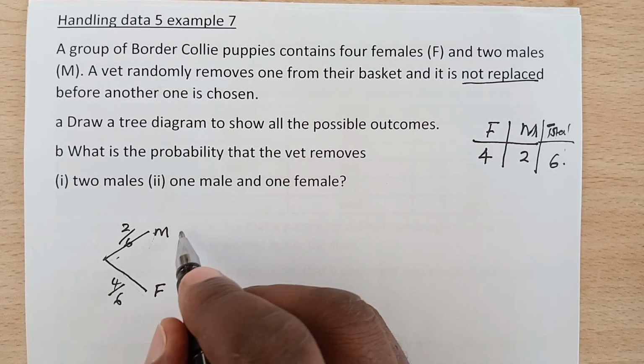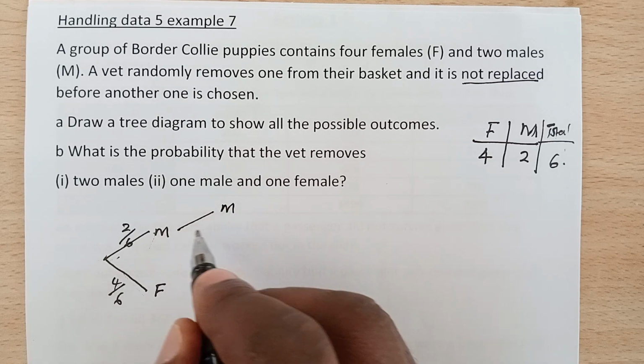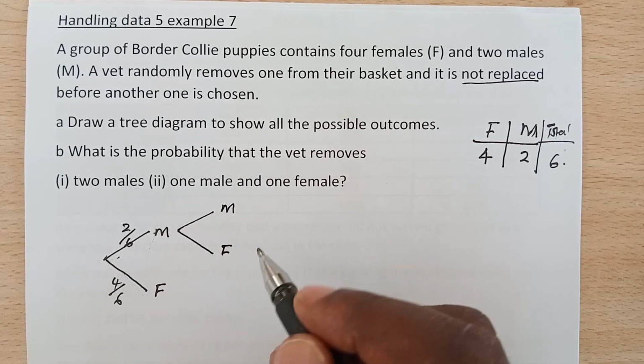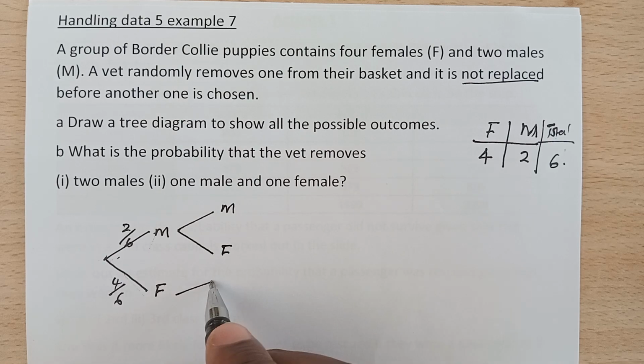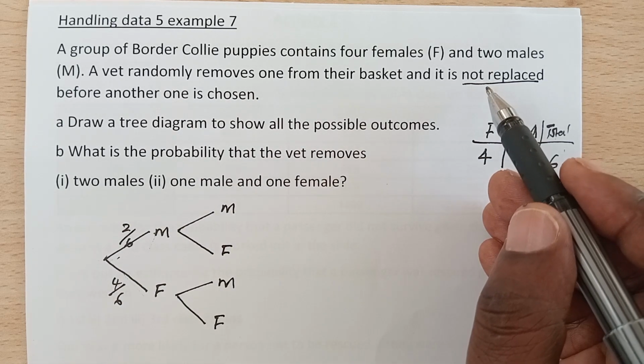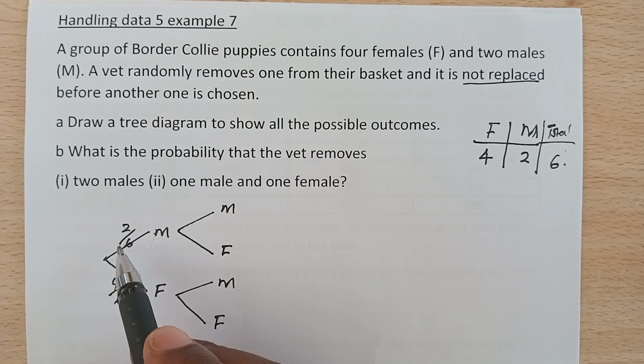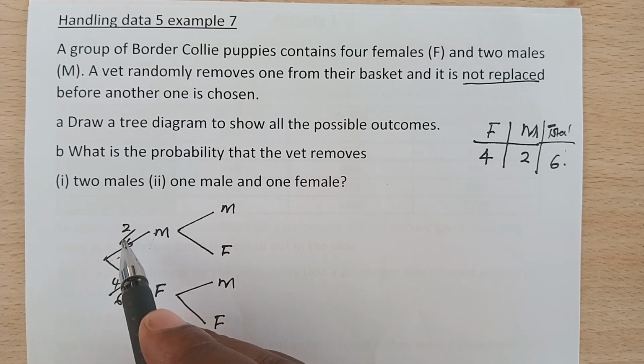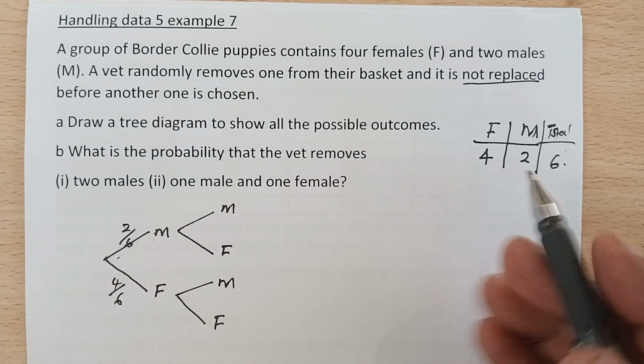Second picking, we might continue and have another male, or this time we may have a female, and even we may have a male. This time we may also have another female, if you follow that route. And because we are not replacing, assuming we picked a male, that means we left one male in the bag because there were originally 2.